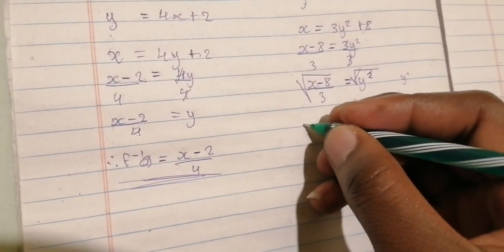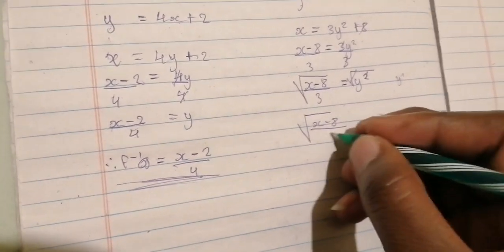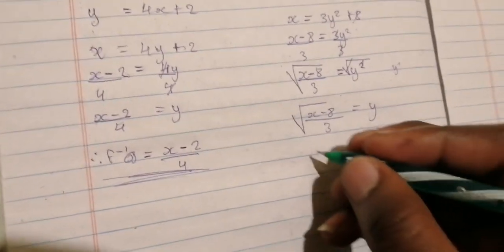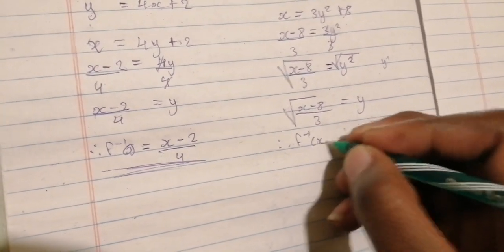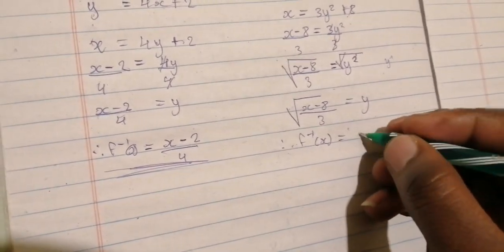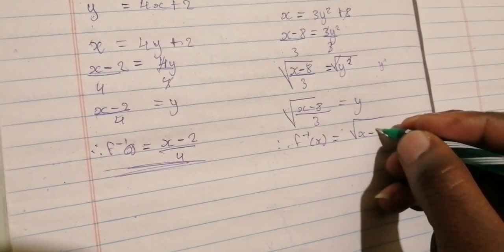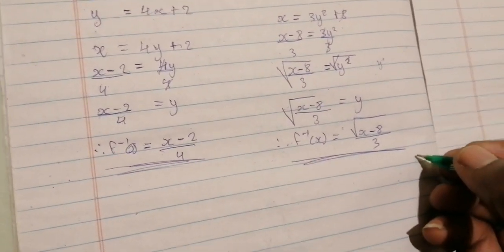So this will be the square root of x minus 8 over 3 is equal to y. Therefore the inverse of f of x is equal to the square root of x minus 8 over 3.